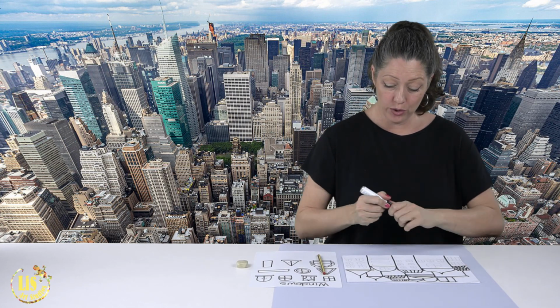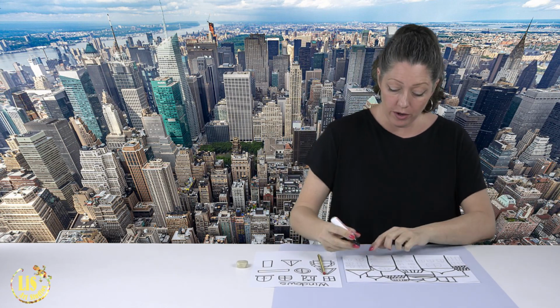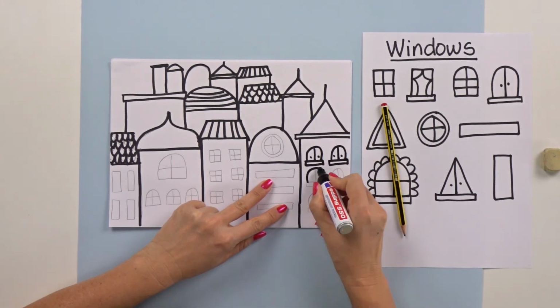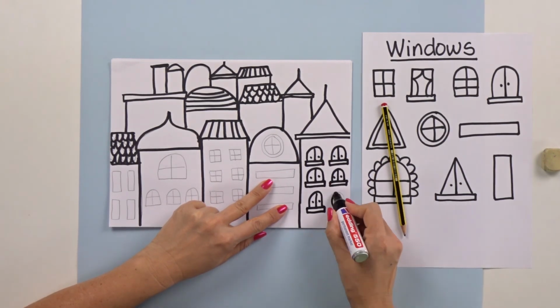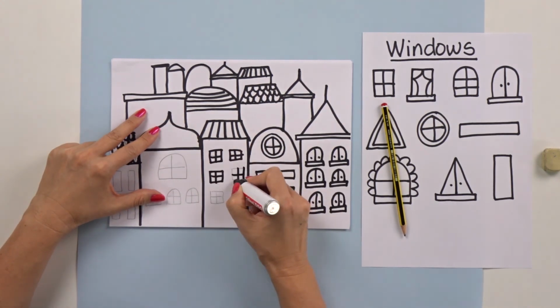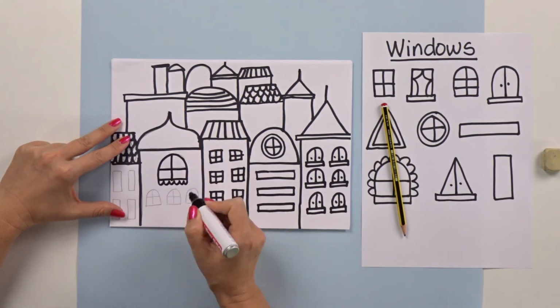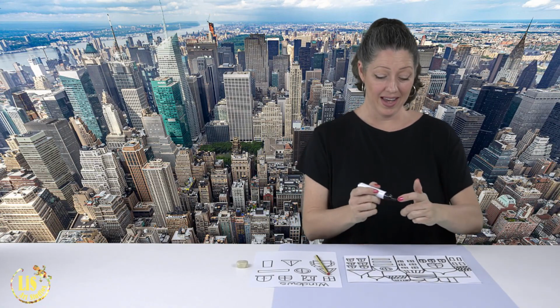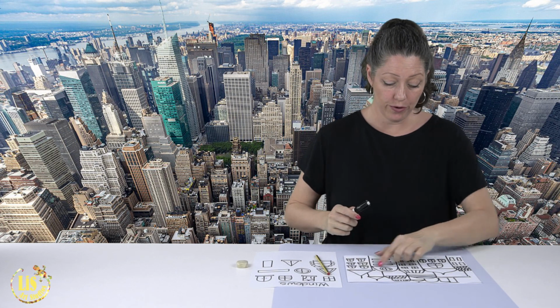Now I am going to trace them with the markers, just the first set of windows, okay? Okay, and now I am done with the first set of windows.